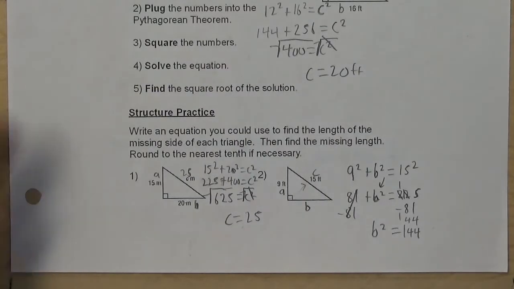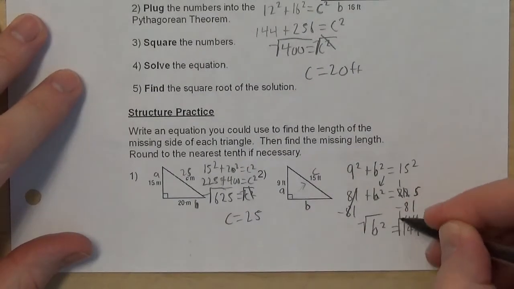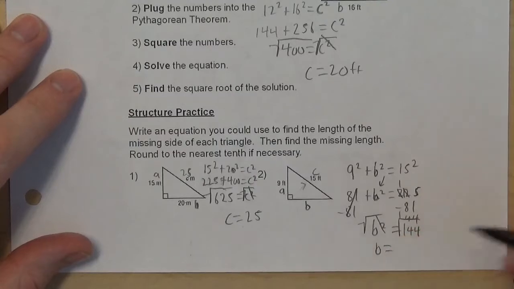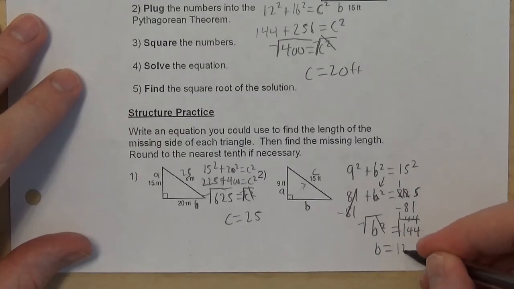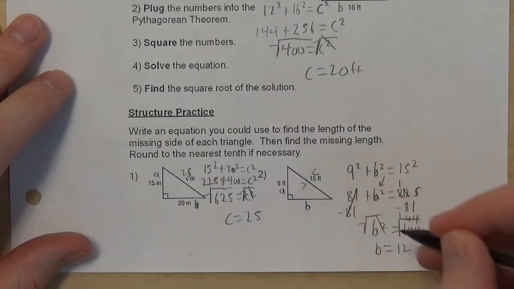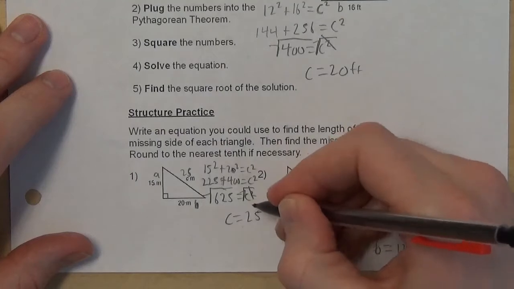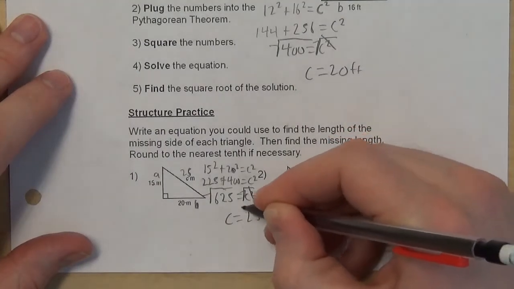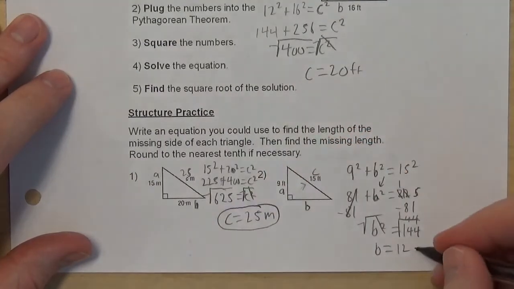Remember, our last step today is always going to be to take the square root of both sides. So B equals the square root of 144, which is 12. That's one of those perfect squares you should know. 12 is what B equals. So this one was 25. Let's go ahead and put meters here. Forgot to do that. On the side it says 12 feet.